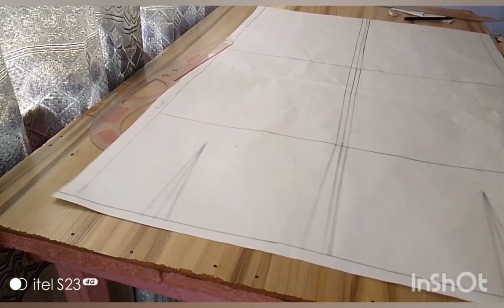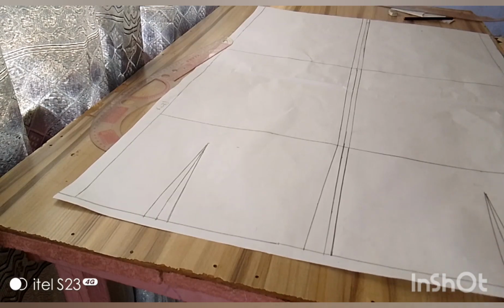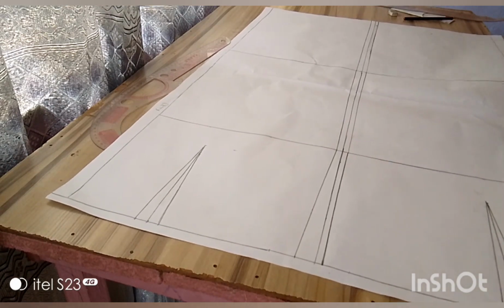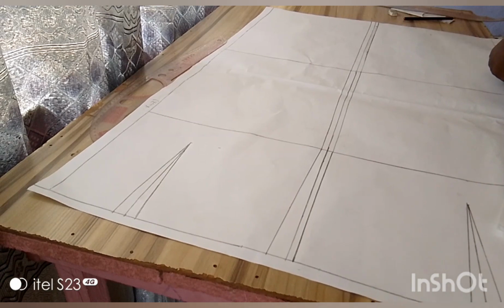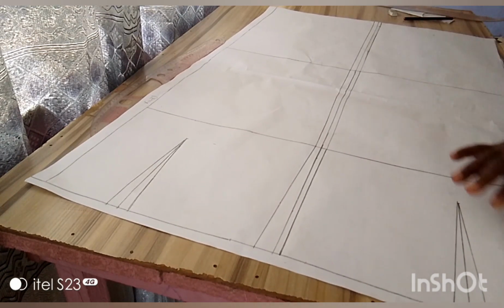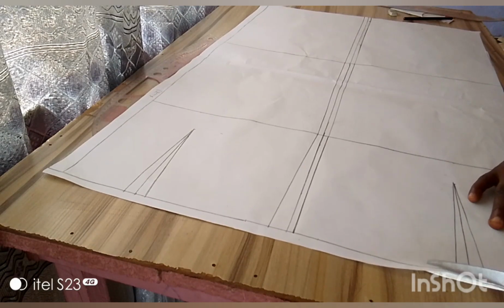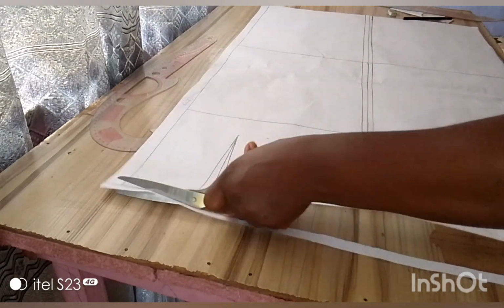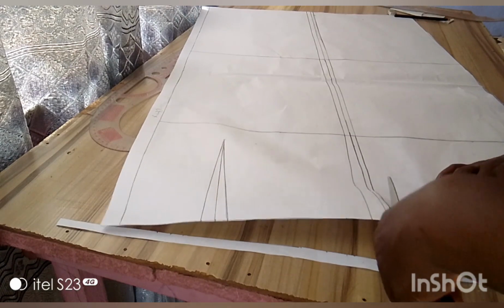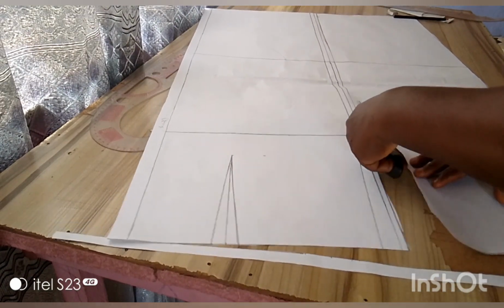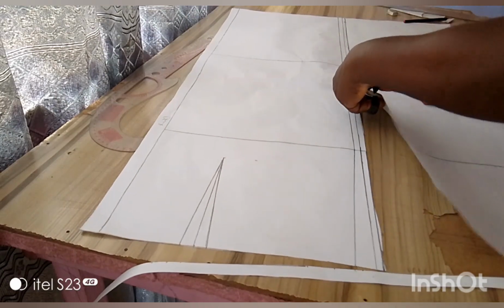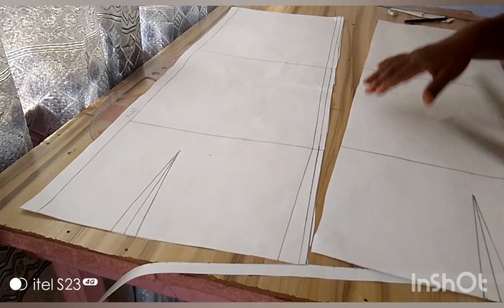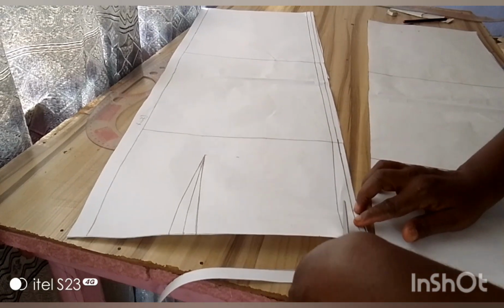So I'm going to cut this out. This is the base, so you need to cut this one out. This is our back.